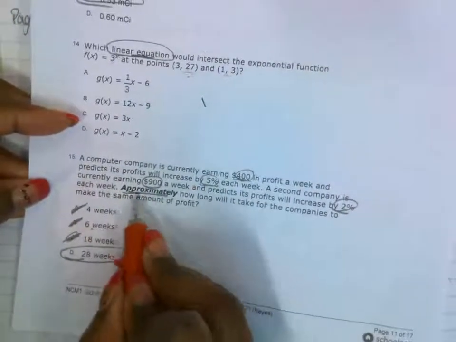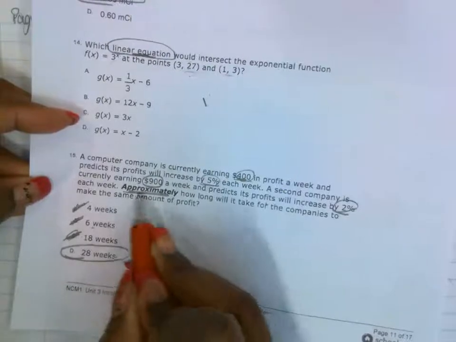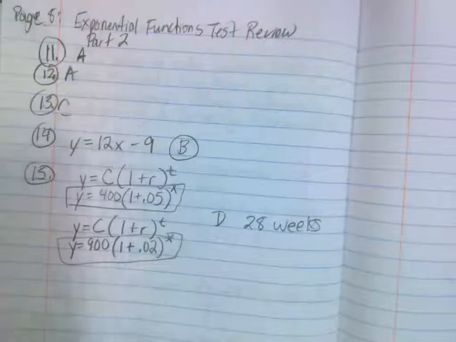Okay, and remember the key word here is approximately. So it's close to the answer. It's not going to be exact. All right.